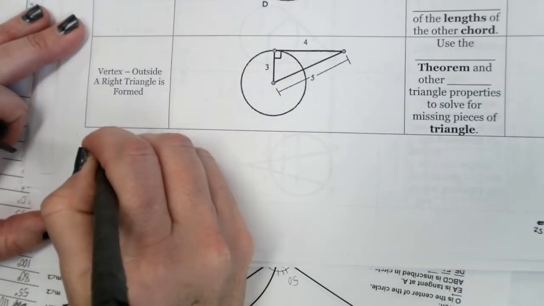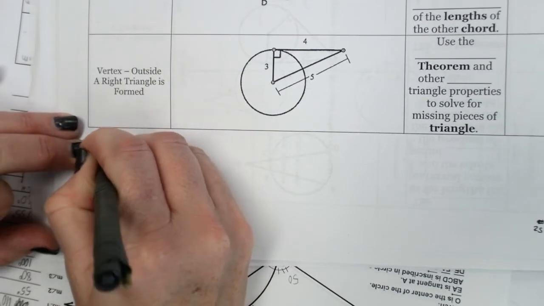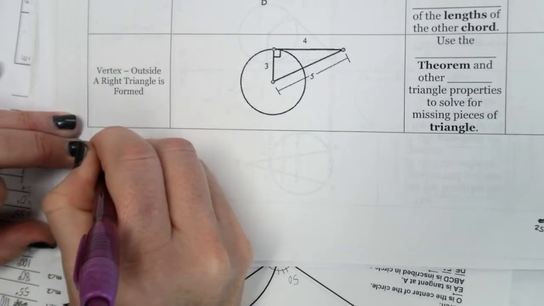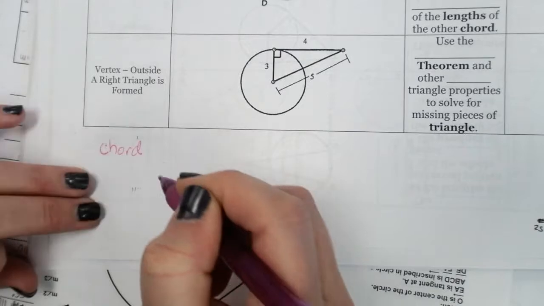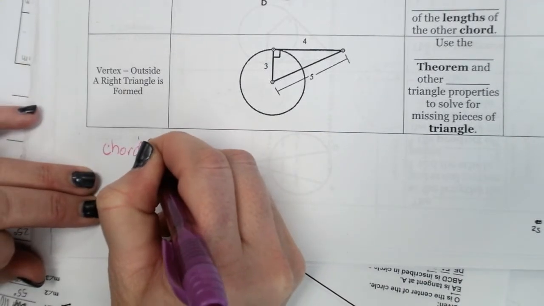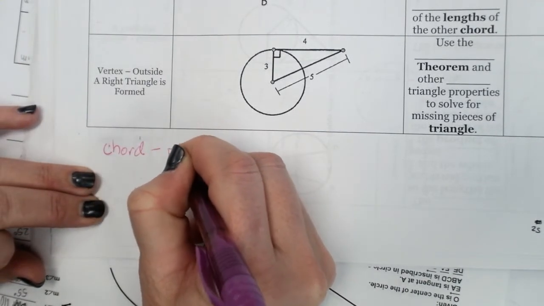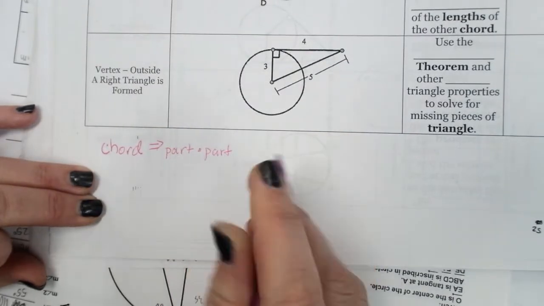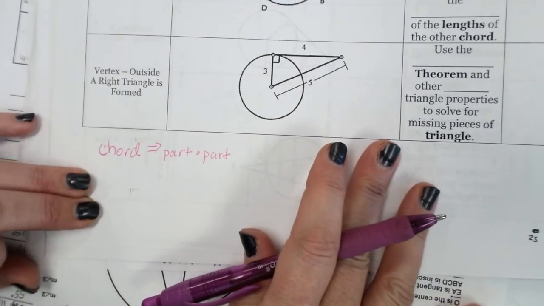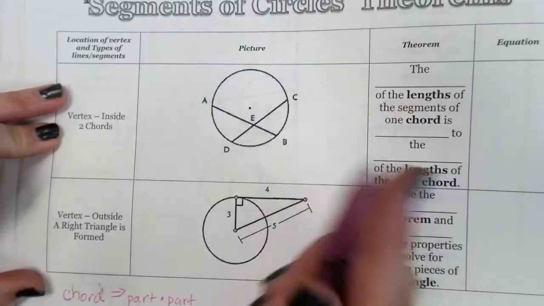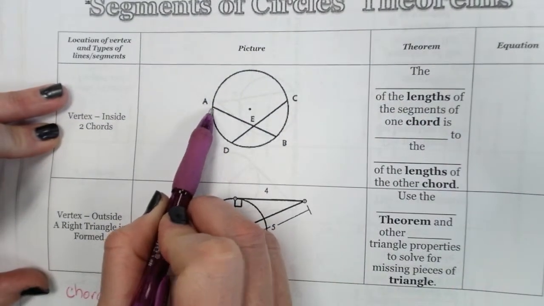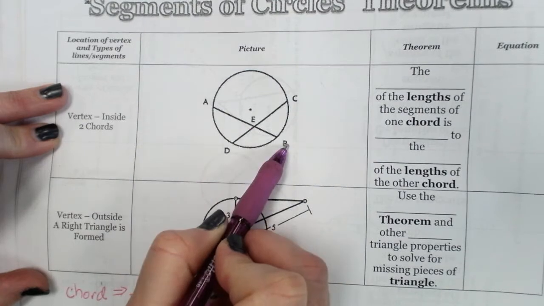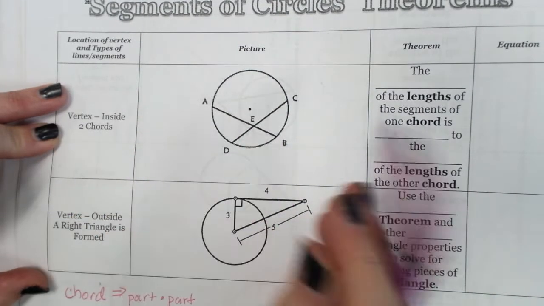The first type of segment is a chord, and a chord is always going to be part times part. And you'll understand this when we get to seeing what a chord is. So, well, I'll just go ahead and show you. So part of a chord would be AE times EB, times the other part. And I'm talking about the same chord.